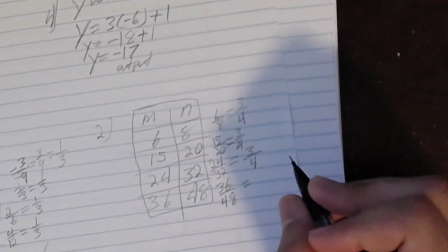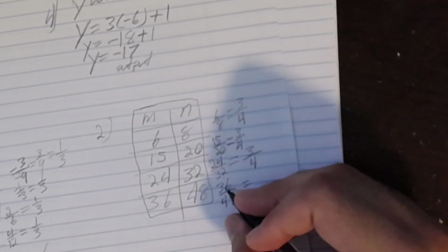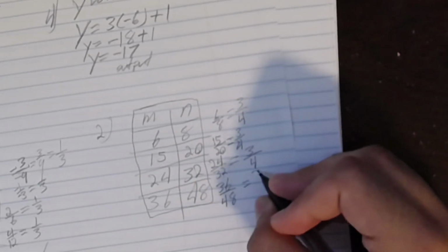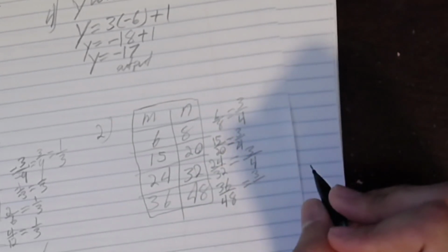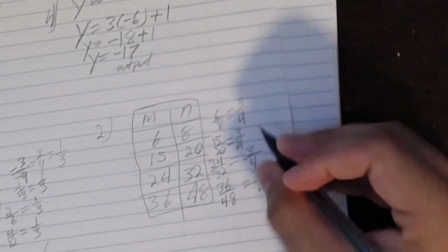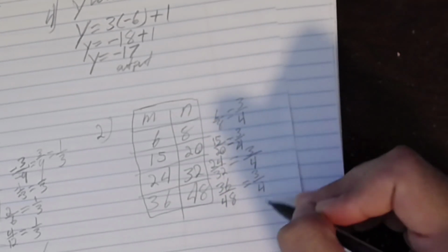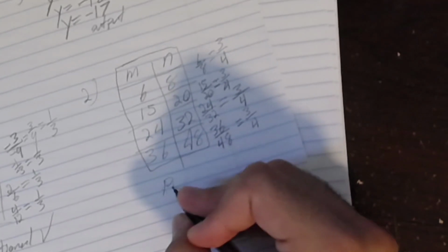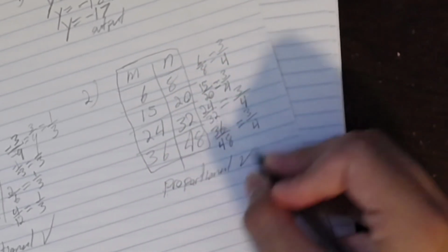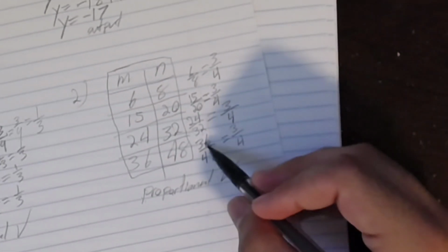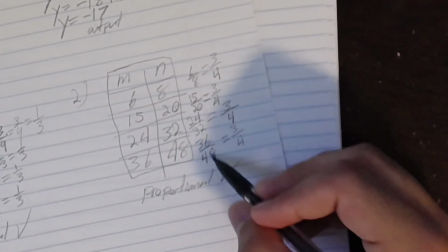Okay, so we have to divide 12 by on the top and bottom. What is 36 divided by 12? 3. What's 48 divided by 12? It is 4. Look, they're all 3, 4, 3, 4, 3, 4, 3, 4. So it is proportional.